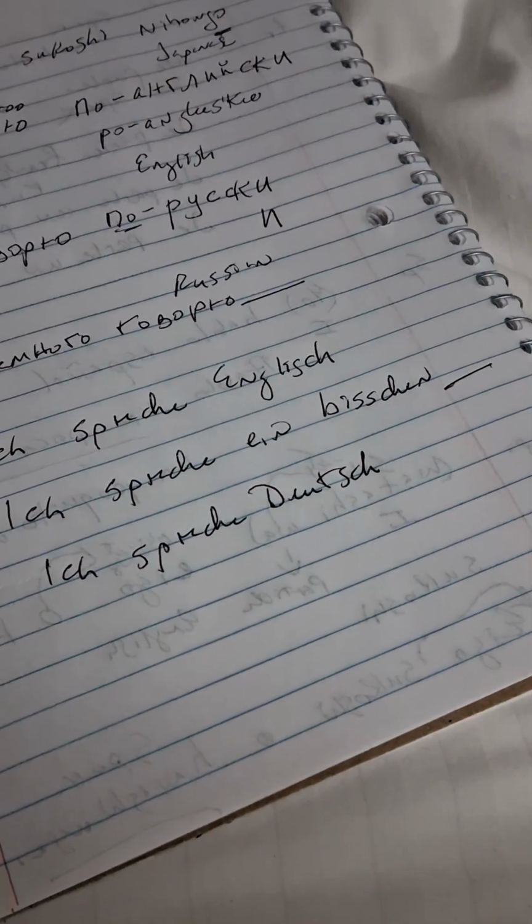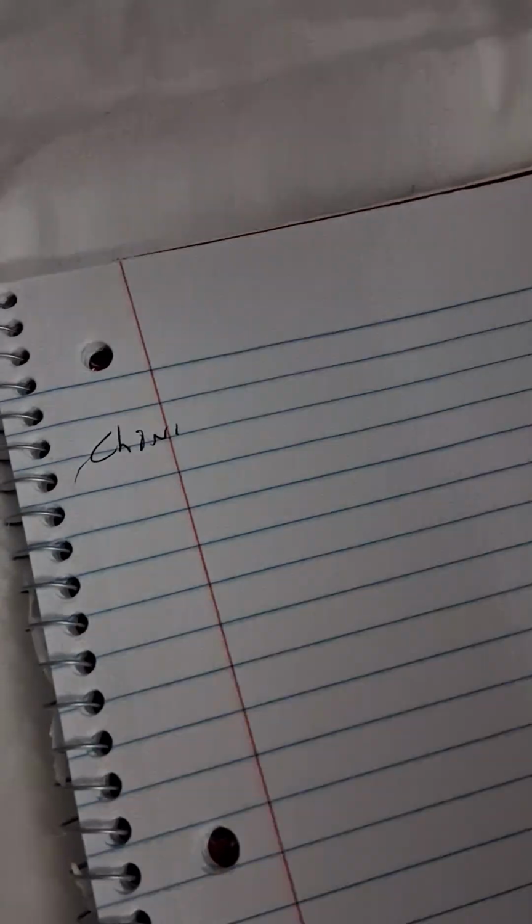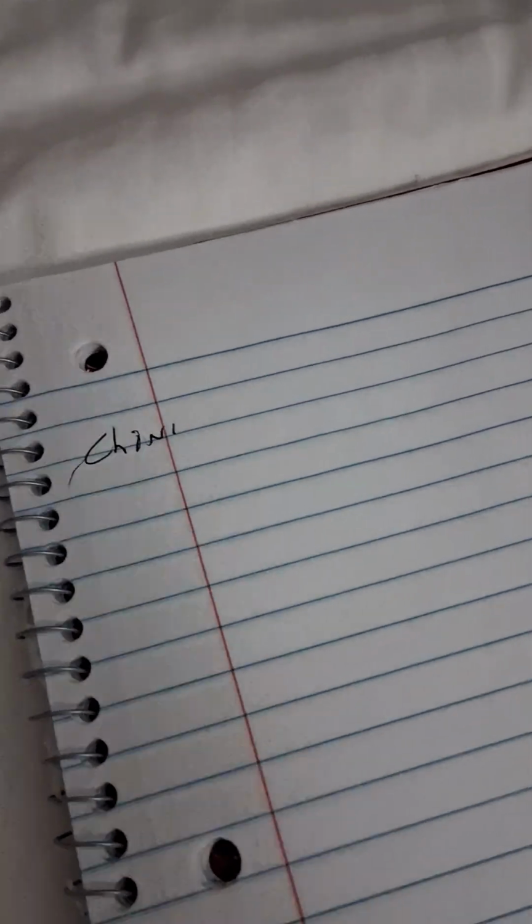Okay. One more. And I think we're going to do Chinese. And whenever I do Chinese, know that it is Mandarin, because that's the only one I know. So, okay. So, in Mandarin, let me find it. Like I said, I had them all written down here.